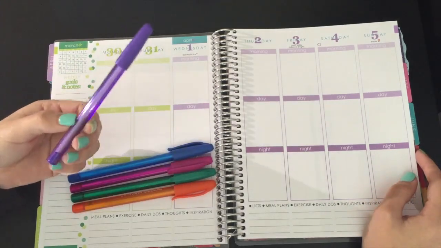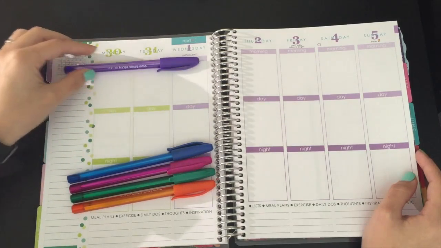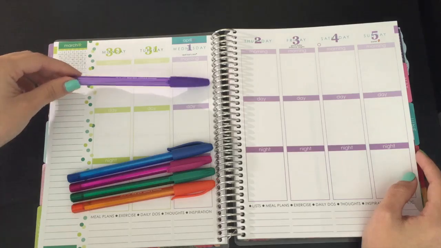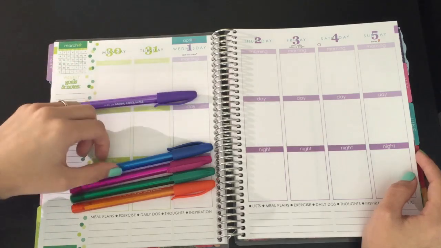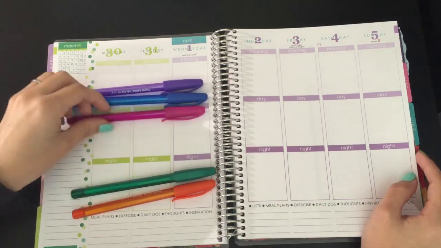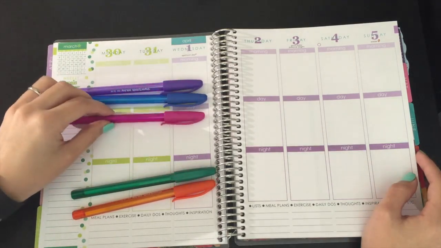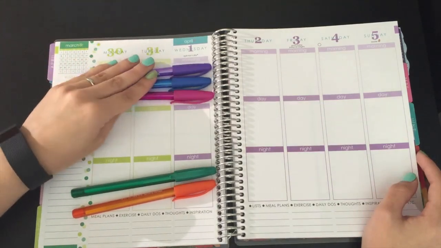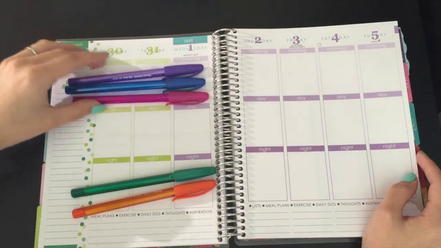Purple I use for me because that's my favorite color. So anything up at the top that's specific to me, an appointment or something, I use in purple. Same thing with my husband. I use blue for Ruben. Pink is for our daughter. So I use those primarily up top for our personal area.